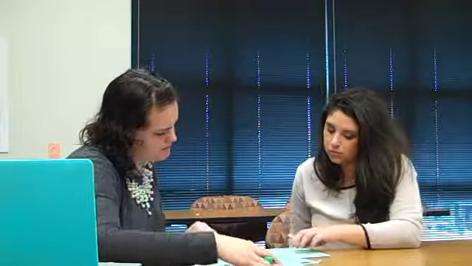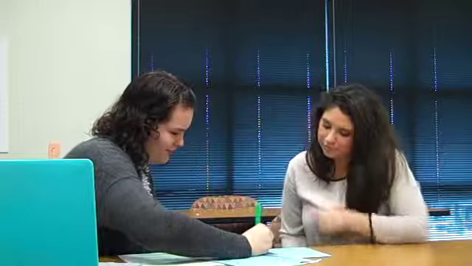So another high area is language. I'm just going to highlight this all because he did really well in this section, okay? And language is composed of capitalization, punctuation, usage, and sentence structure. And he's doing really well here, and I'm seeing that in his writing.